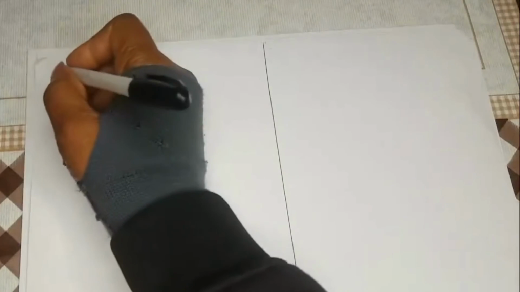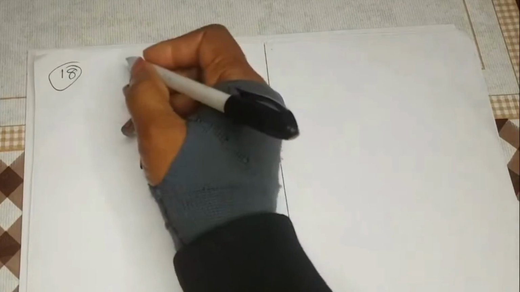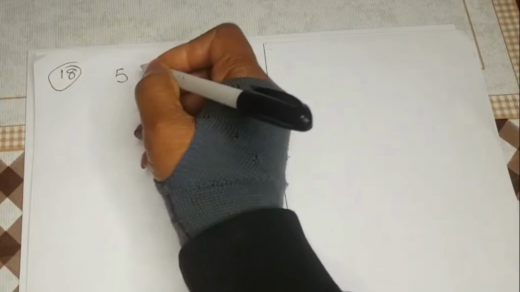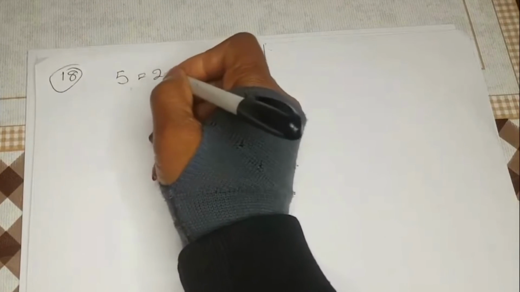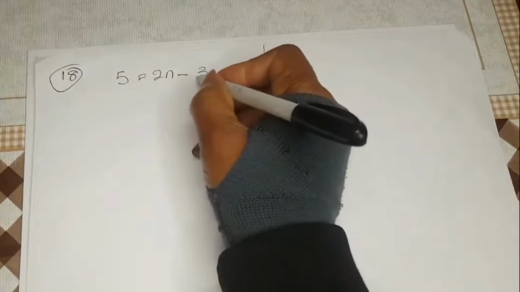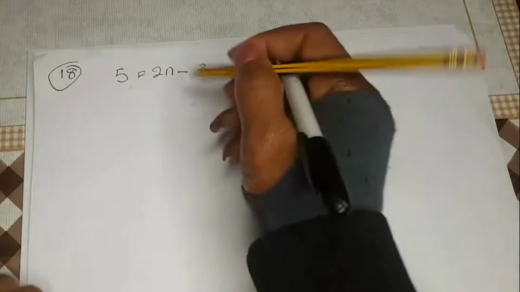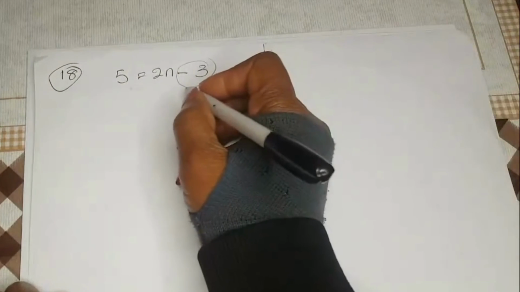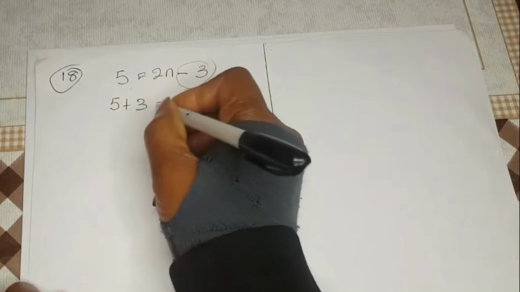So question number 18 says 5 equals 2n minus 3. So we are going to move minus 3. Remember, when minus crosses the equal sign, it will give you addition. So this is going to be 5 plus 3 equals 2n.